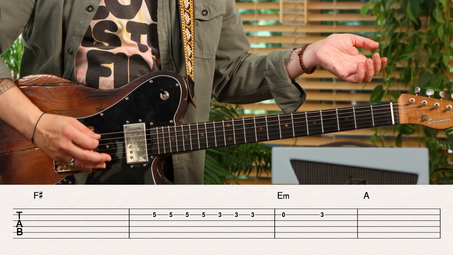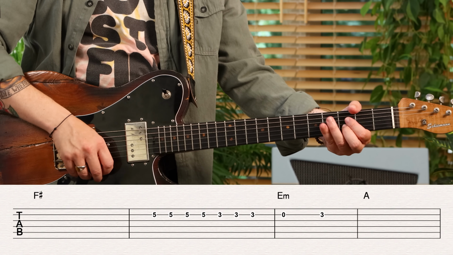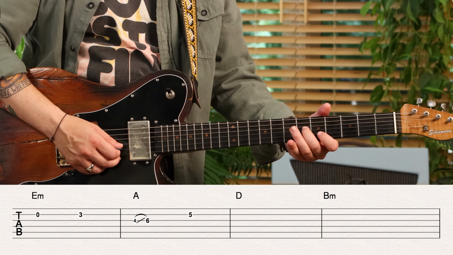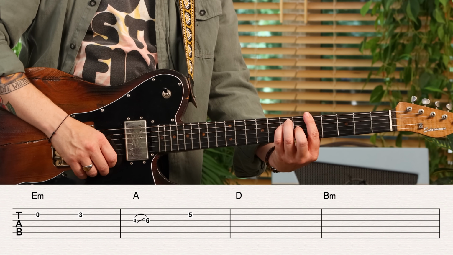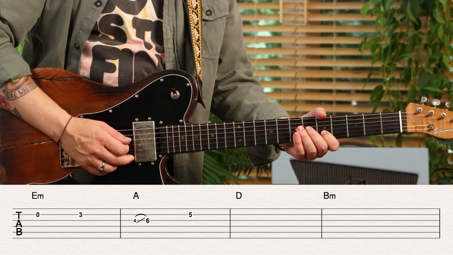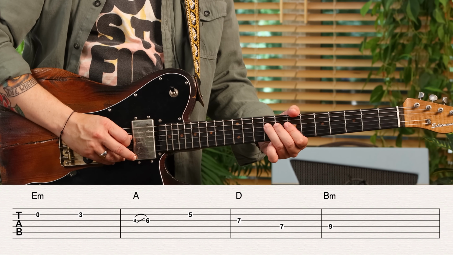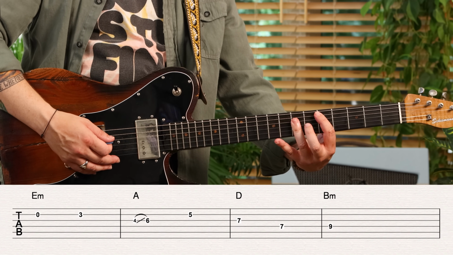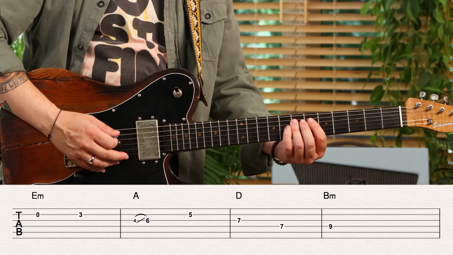Here comes the E minor. So that's me grabbing the piece of the melody. The piece of the melody actually does wrap around the A chord. That's the melody, but then also I can see the D chord. It's a B minor.